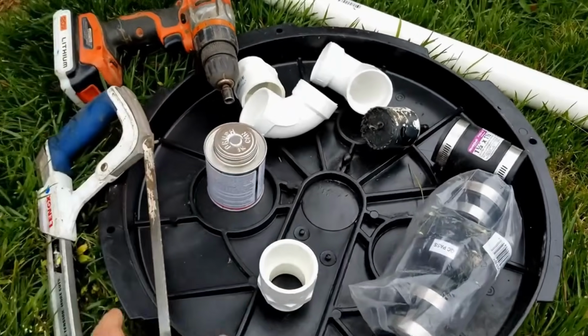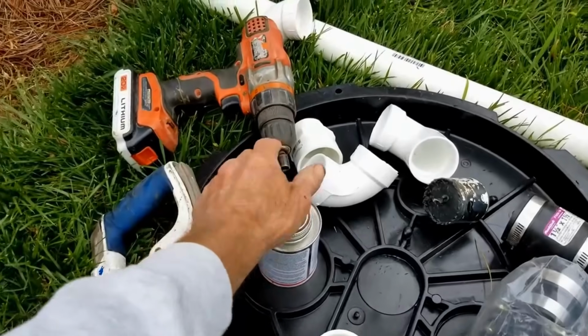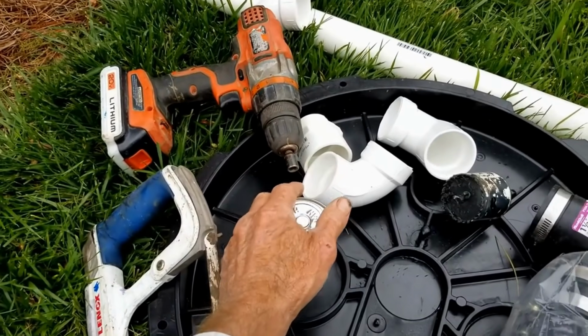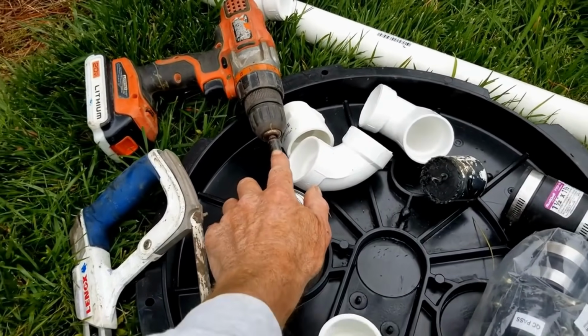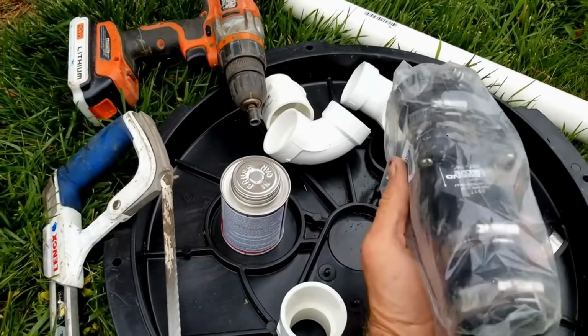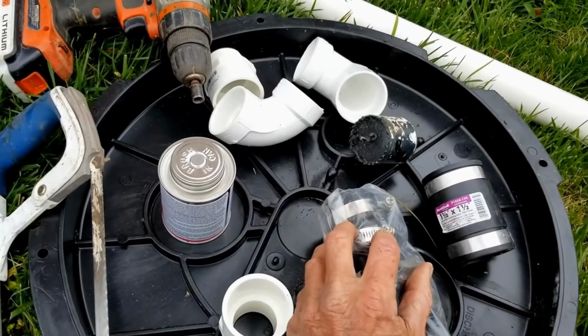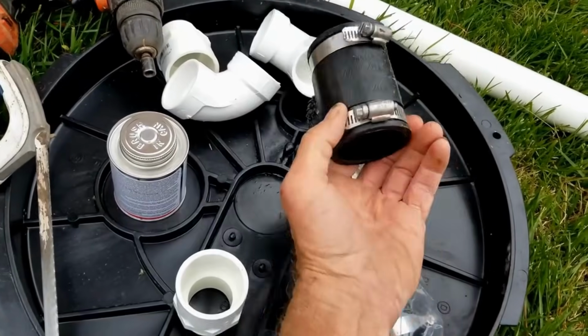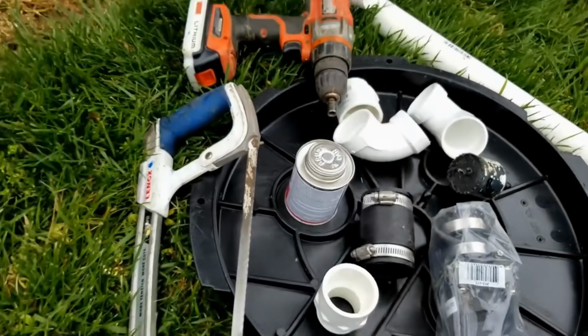You need some glue. You'll need a hacksaw. I like to use my handy dandy Black & Deckers, and this 5/16-inch nut driver actually fits the no-hubs. These are stainless steel clamps. We've got a no-hub over here in case we need that.